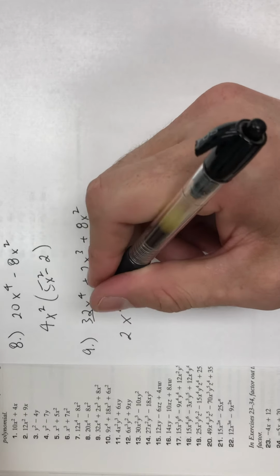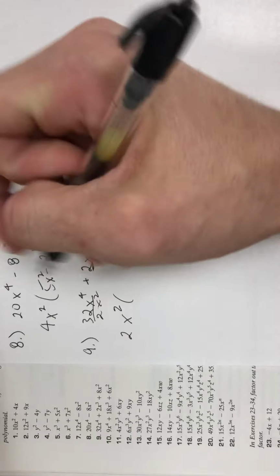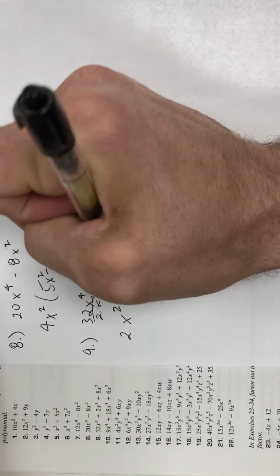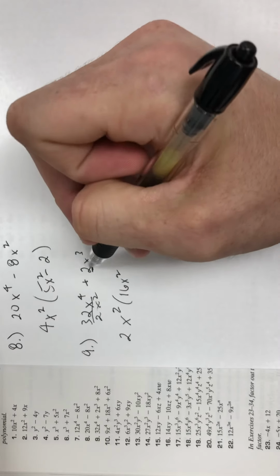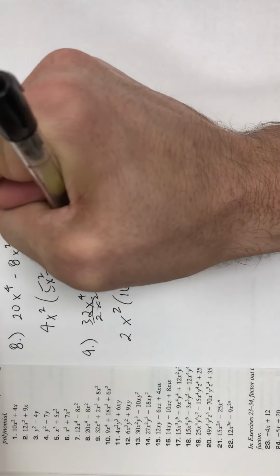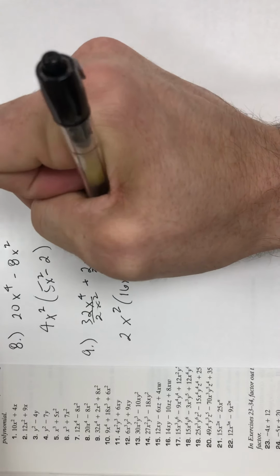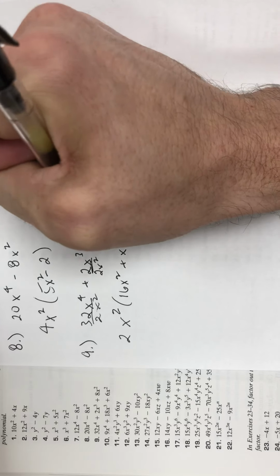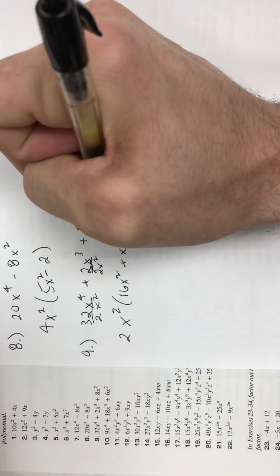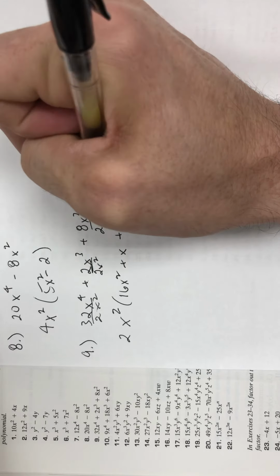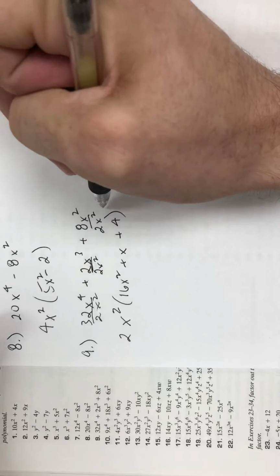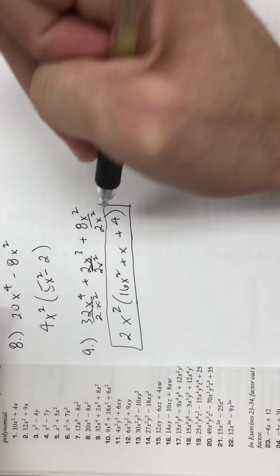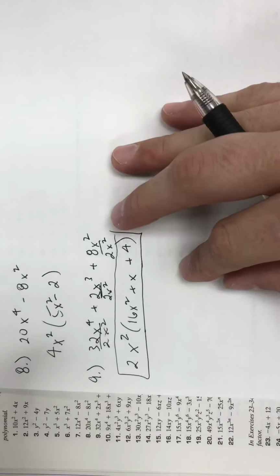So this divided by 2x squared is going to leave me with 16x squared. And then I have to divide this one by 2x squared. So I'm left with a positive x. I'm going to divide this one by 2x squared. So I'm left with only a 4. And so this would be my answer. And that's as far as you need to go.